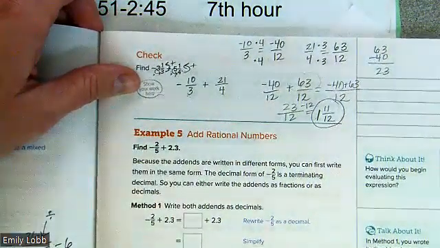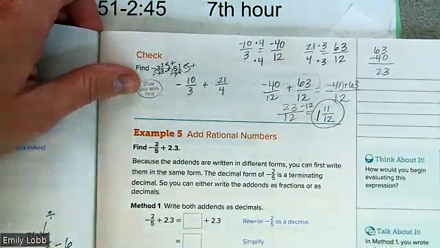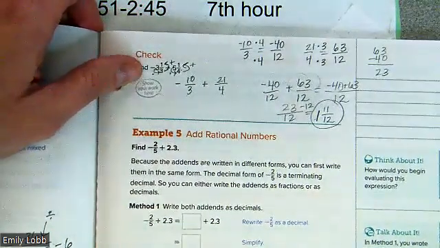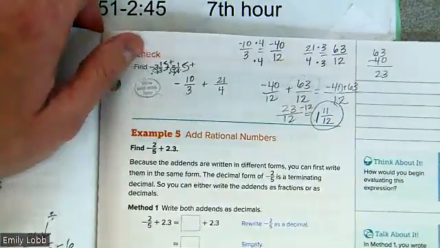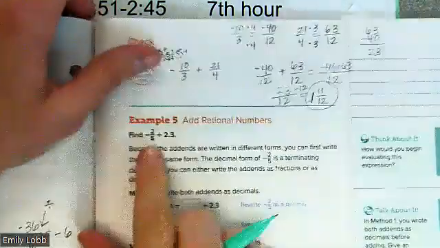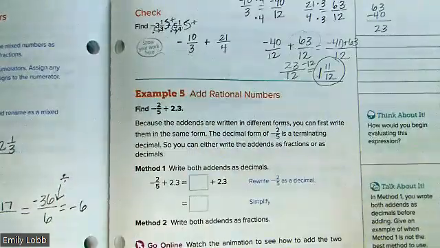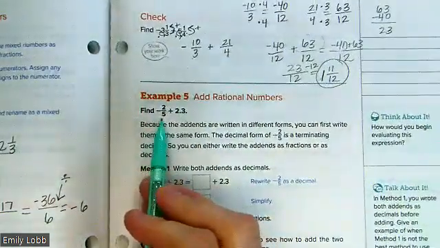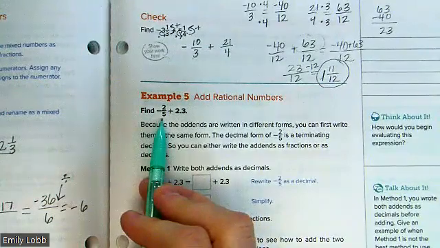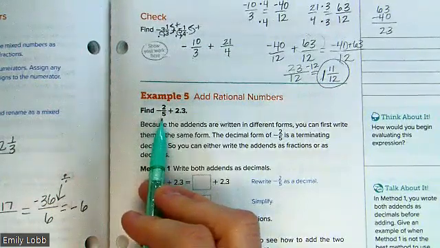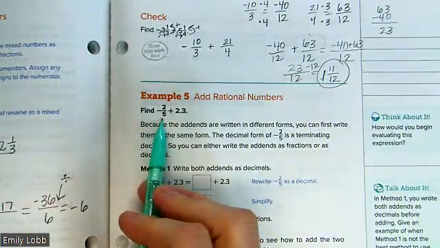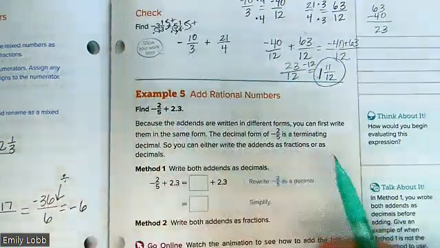All right, now we're going to add rational numbers when we have different forms. So here we have a fraction and a decimal. I know that I can easily change this into a tenth. So I know that's going to be a terminating decimal. It's going to end, right?